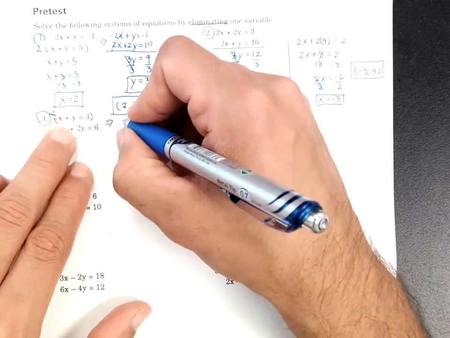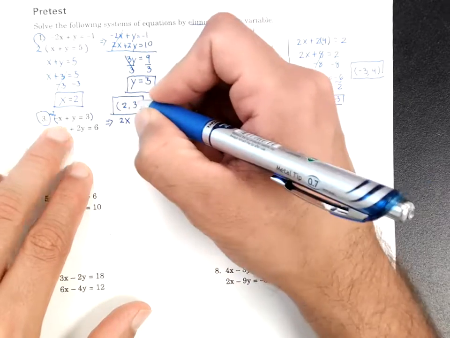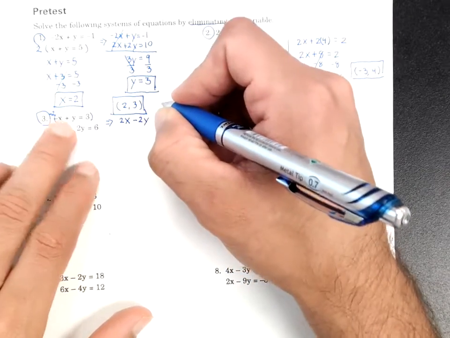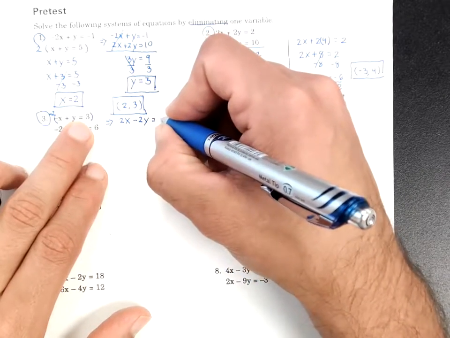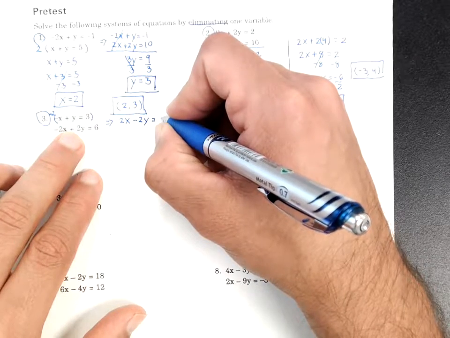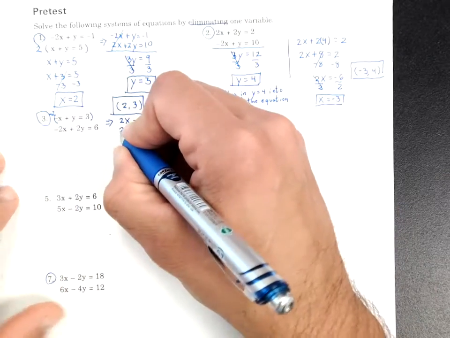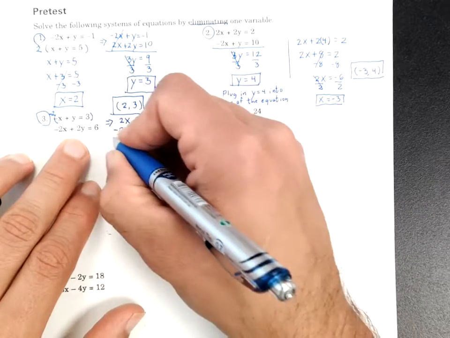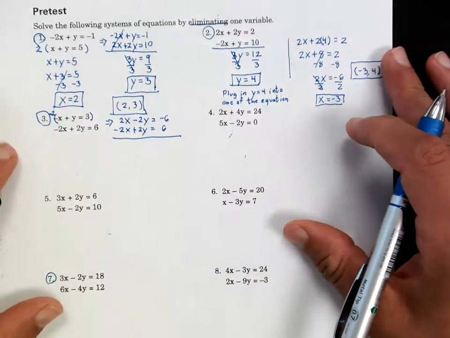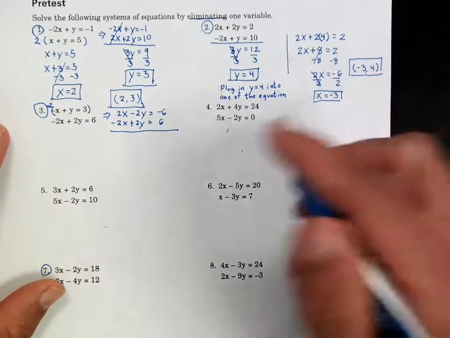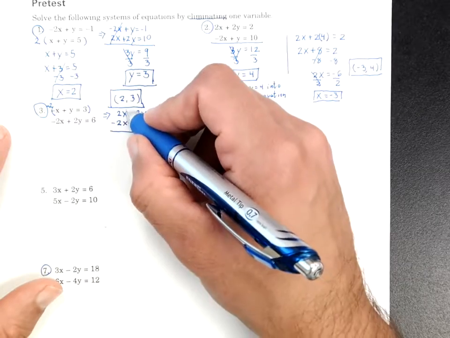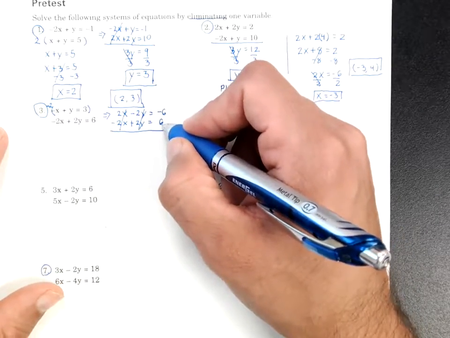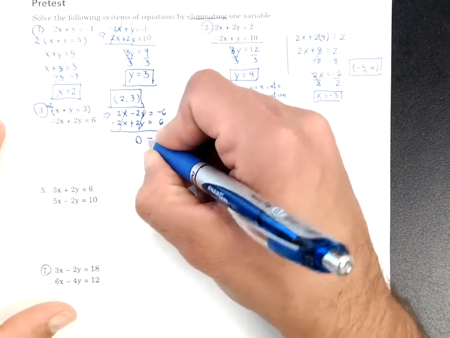So -2 times -x will make that a positive 2x. -2 times y will make that a -2y. And then -2 times 3 will make that a -6. Right? And I'm just going to rewrite this bottom part here. So again, these are special cases right here. That's not always going to happen. But notice that what's going to happen here is that 2x minus 2x, that's 0. That's gone. -2y plus 2y, that's 0. That's gone. Then I have -6 plus 6. That's also 0.